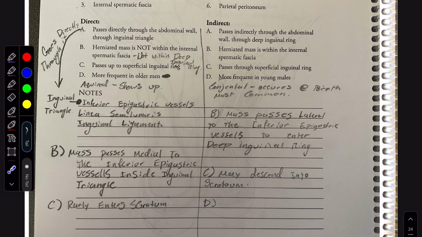So just a reminder, your inguinal triangle is made up of three things: your inferior epigastric vessel, your linea semilunaris, and your inguinal ligament. Your direct hernia is going to go directly through the abdominal wall, right through the center of that inguinal triangle.